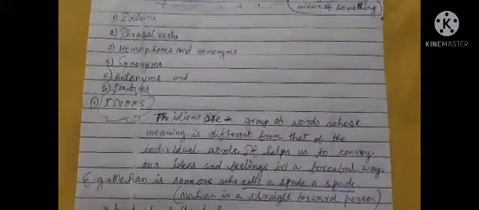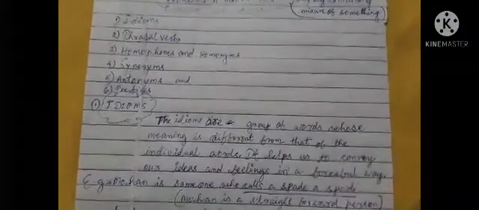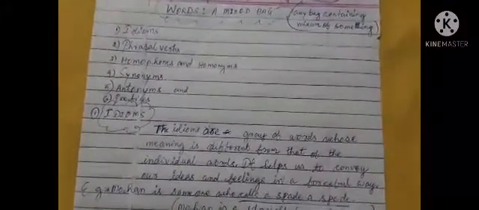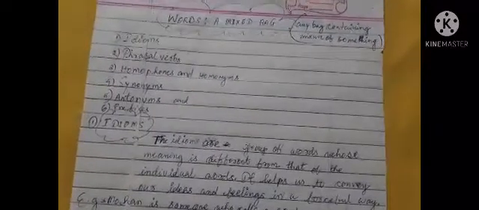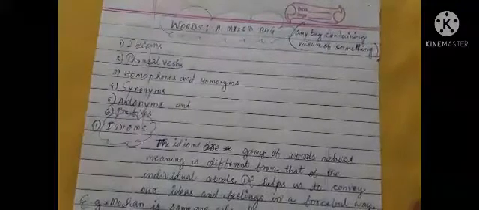When we use spices in curry, in vegetables, what happens? Our curry becomes very sumptuous, very tasty. Just like that, when we speak or give a speech, we should use idioms so that our talk becomes powerful and very interesting.